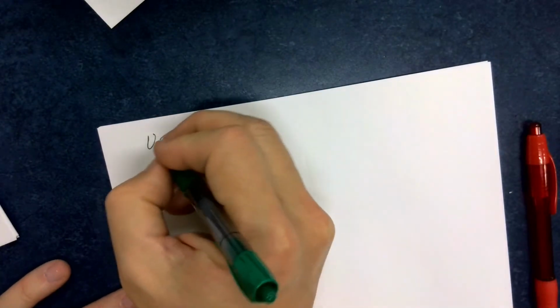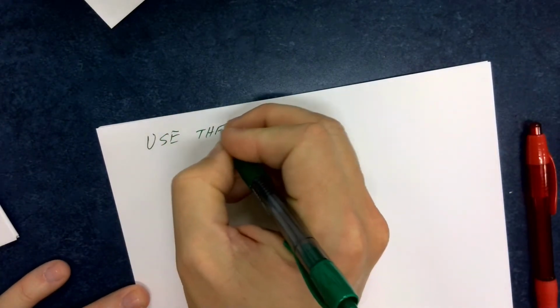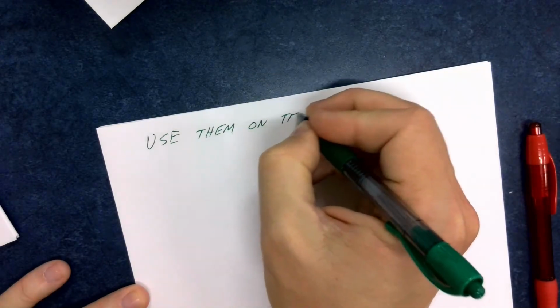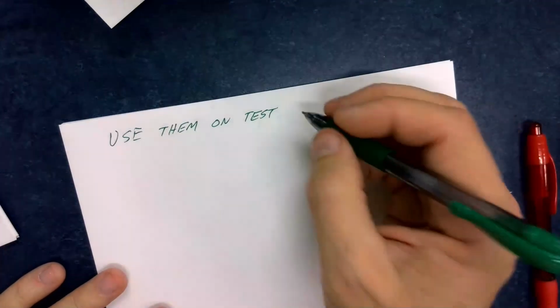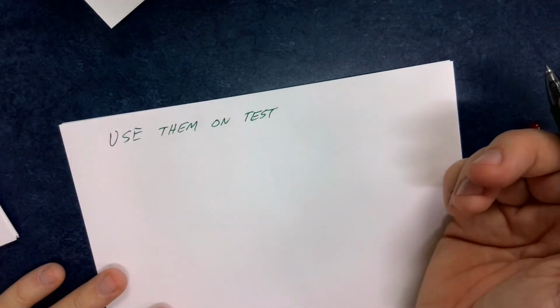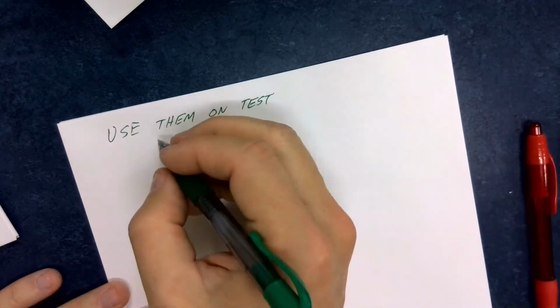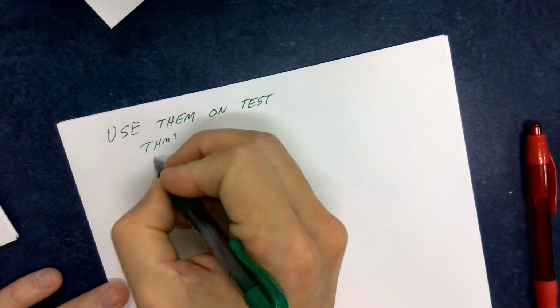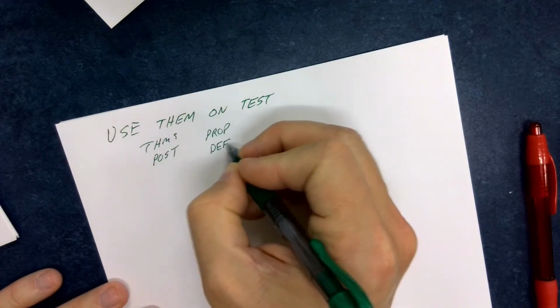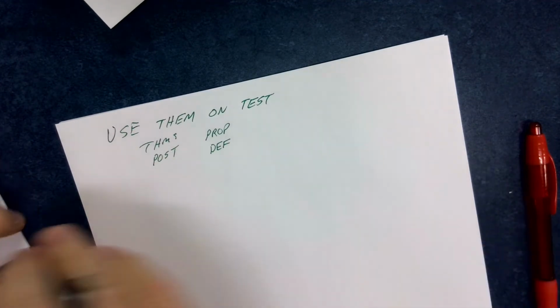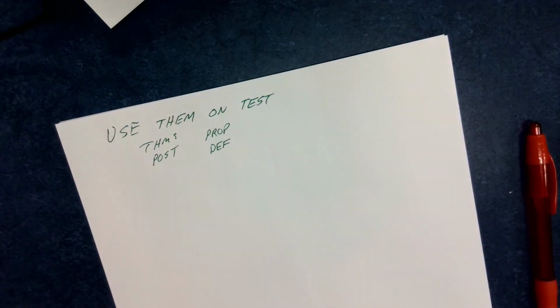have a listing, like I said, of all your theorems, postulates, properties, definitions. You can use them on the test. Whatever you wrote down, if you have a listing of those things, that doesn't mean you can use all of your notes, but you can use all of your theorems, postulates, properties, definitions. Okay, so that's the first couple pages of your thing.